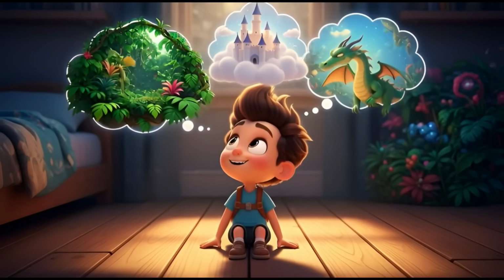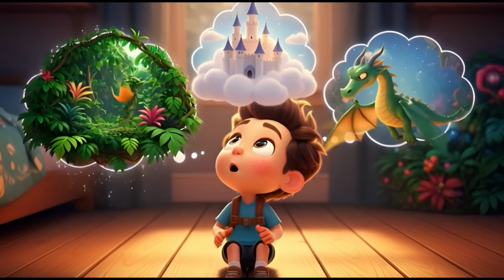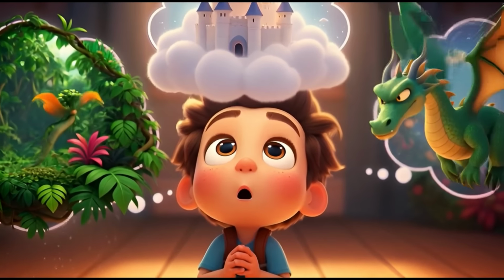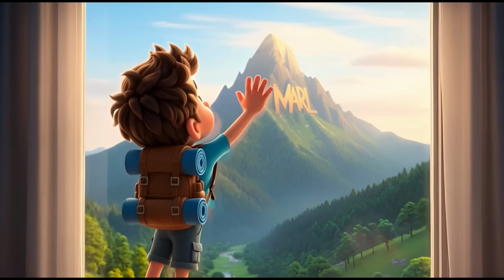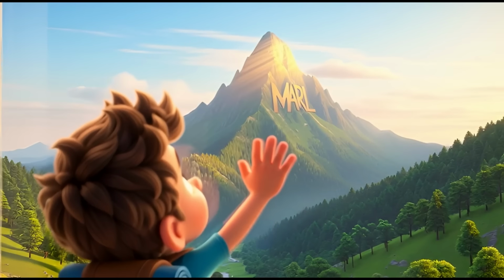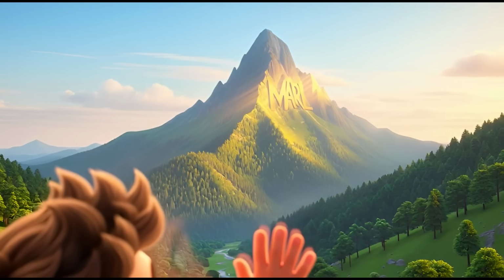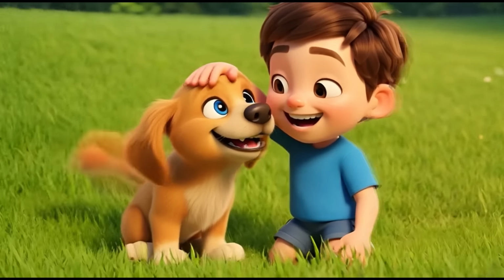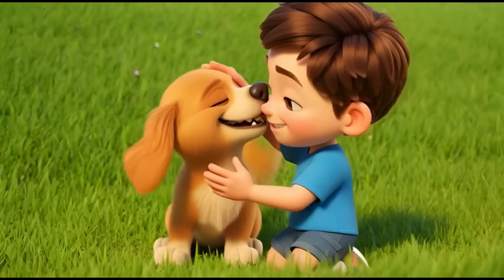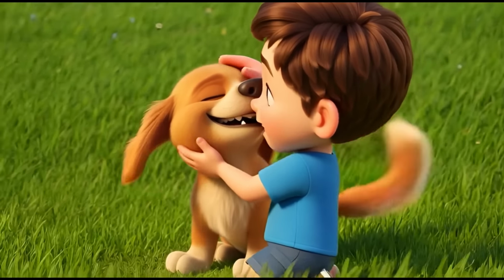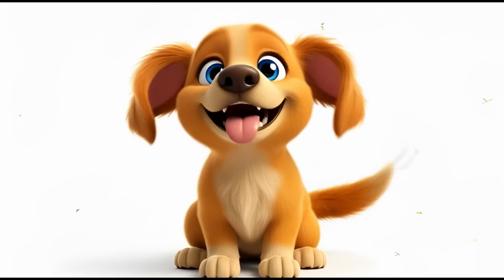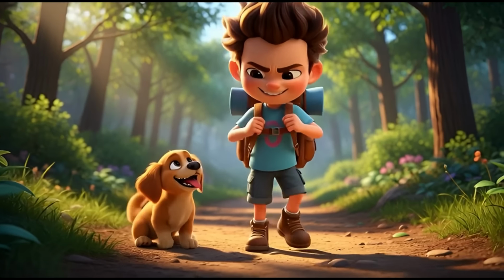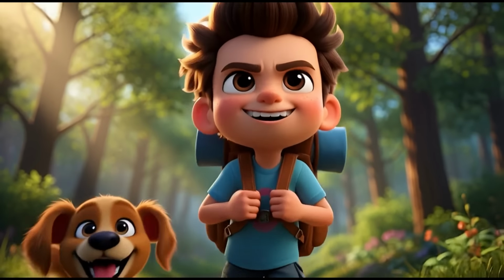Toby was a small boy with very big dreams. He dreamed of building castles out of clouds, riding on the backs of gentle dragons. But most of all, Toby dreamed of climbing to the very top of Mount Marvel, the tallest, greenest hill in his whole town. Toby wasn't going alone, though. He had a best friend named Luna. Luna was a golden retriever puppy. She had ears that were a little too long, paws that were a little too big, and a tail that never, ever stopped wagging. "Today is the day, Luna," Toby said one sunny Saturday morning, adjusting.